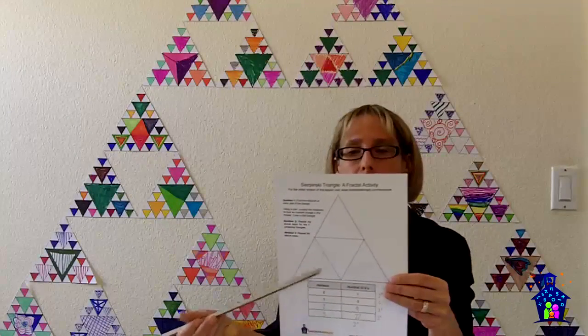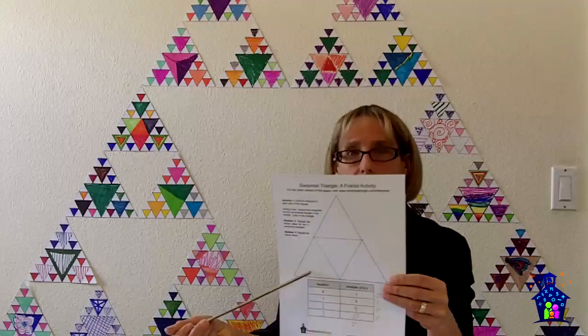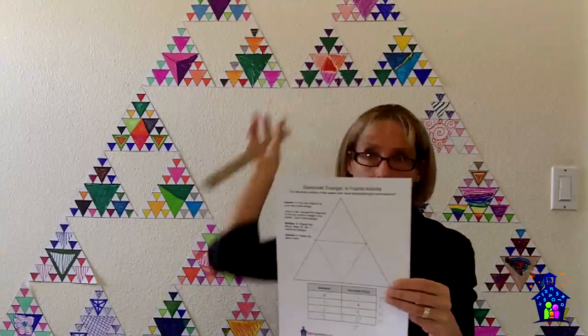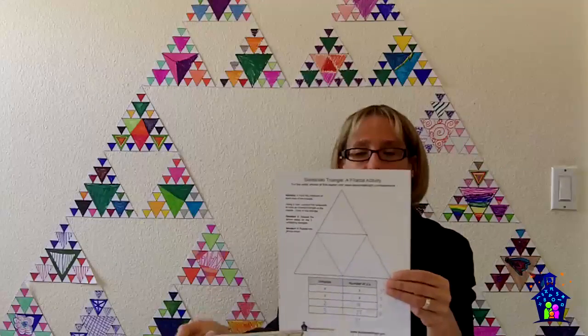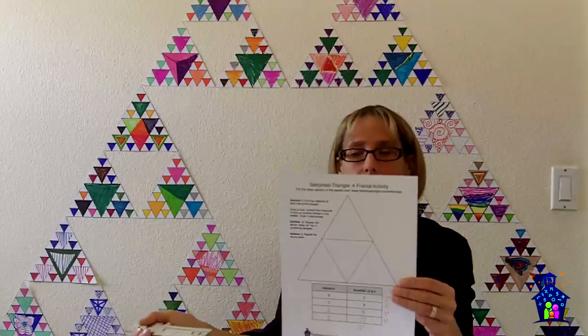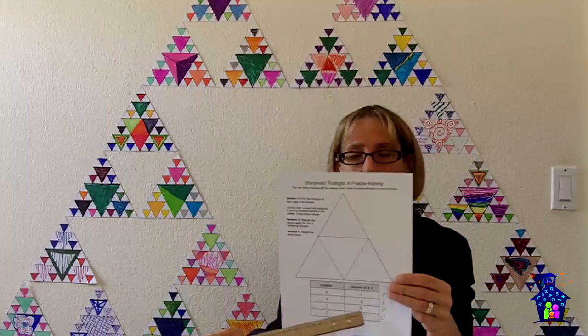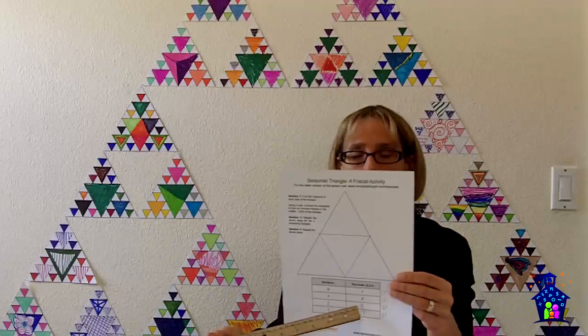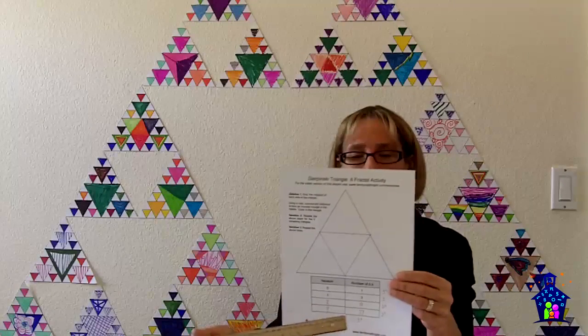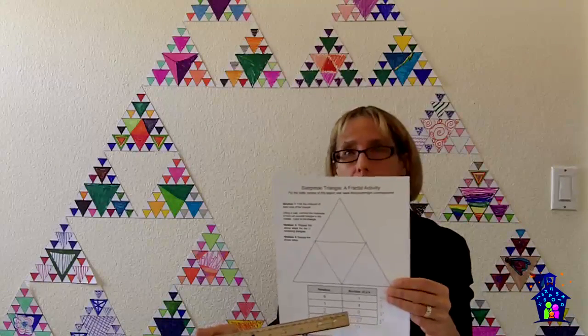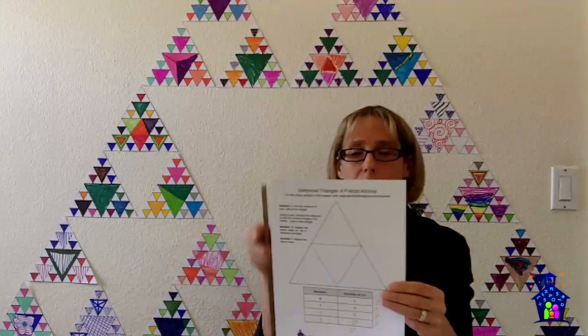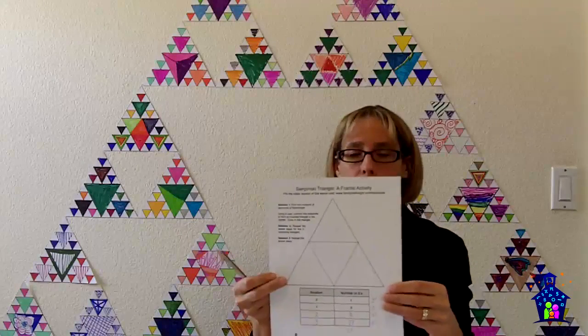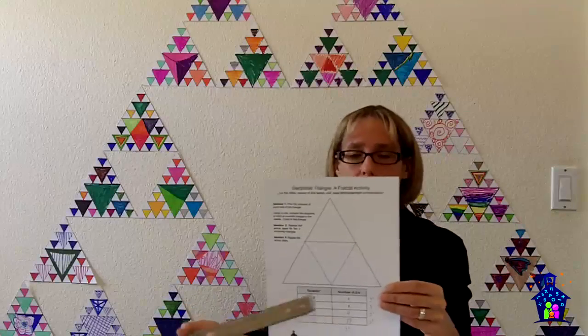You find the midpoints and draw that center inverted triangle, and you get rid of it. And then what are you left with? And you begin to fill in the table. So that second iteration is going to have 9 triangles, and the third iteration is going to have 27 triangles. Now you can start to see that pattern, right? Because that's what we do in math. We look for patterns, and then you'll discuss the patterns.